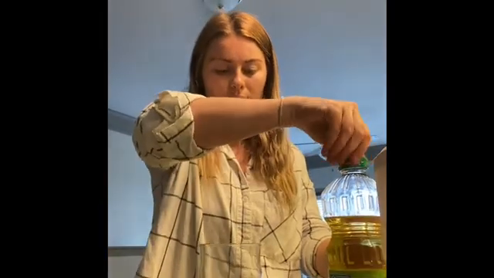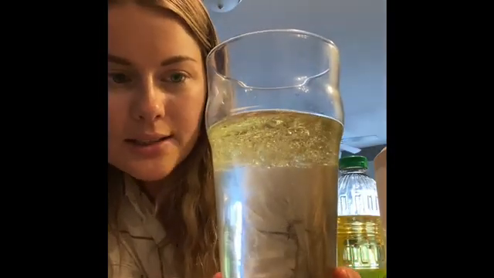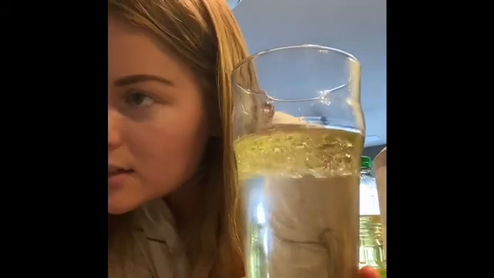Ooh, I see lots and lots of bubbles. I'll hold it so you guys can see. I see lots of bubbles. Is it making a sound? Listen. No, it's not making a sound. Is it changing color? No, it's not really changing color because the water is clear and the oil is like that yellowy color, remember?